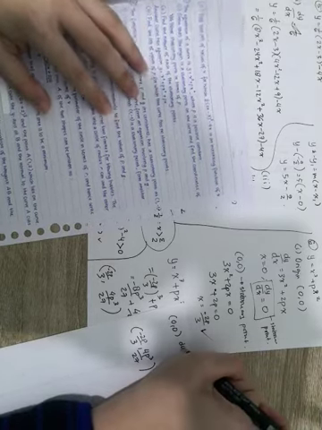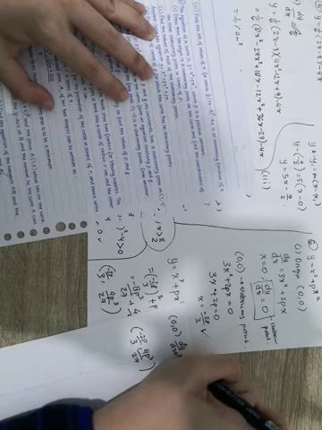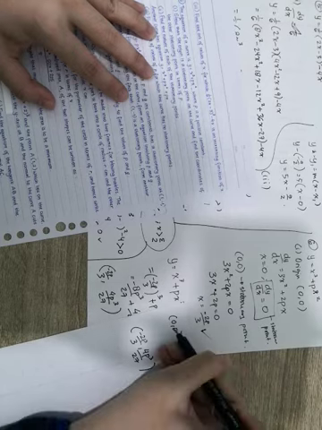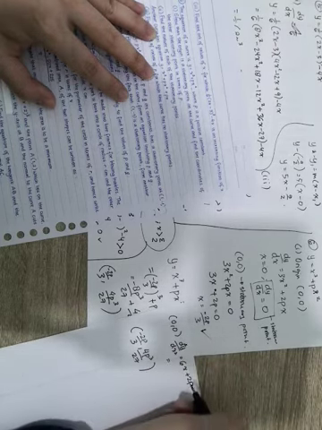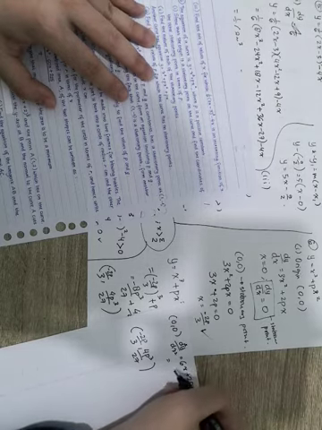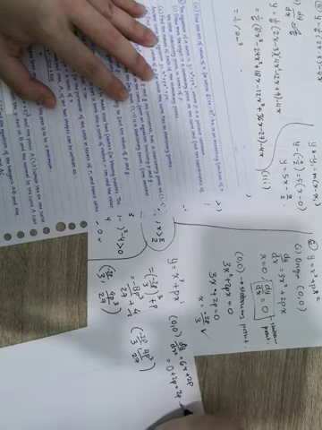So let's do this first. When 0, 0, because it's positive means this is the minimum point.